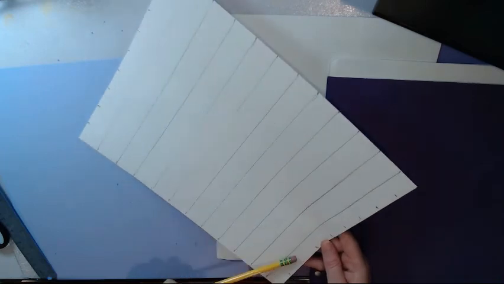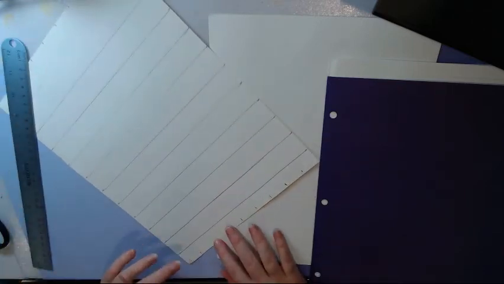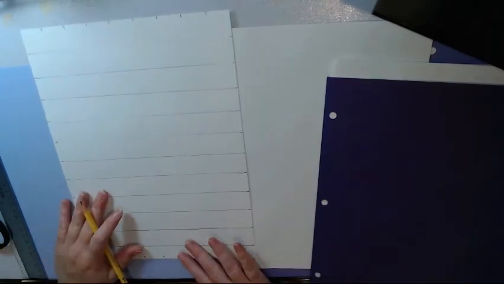It does look a little off. I think it is off. Yeah, it's off by a quarter of an inch. I'm going to leave this at the bottom, but it'll be okay.